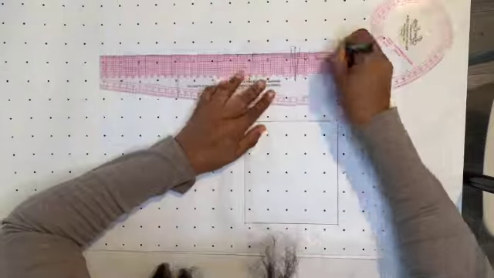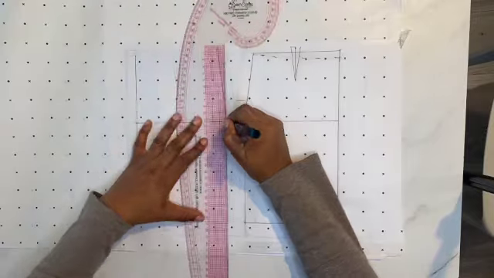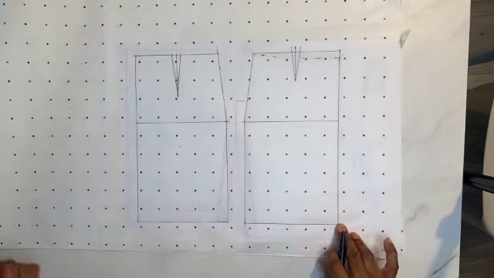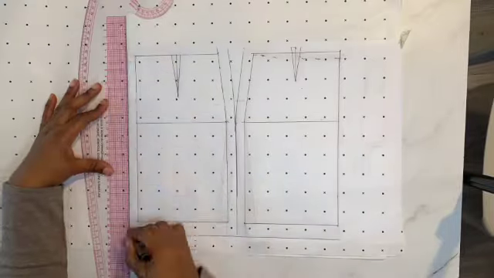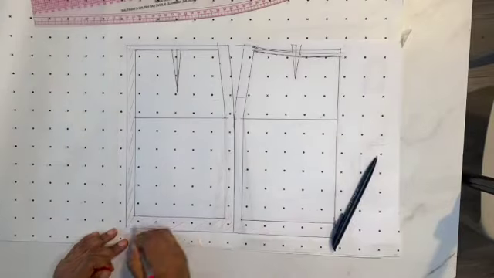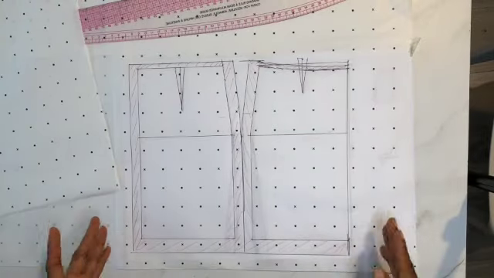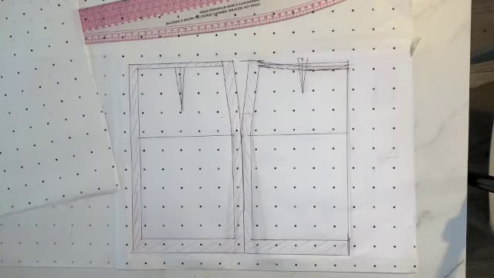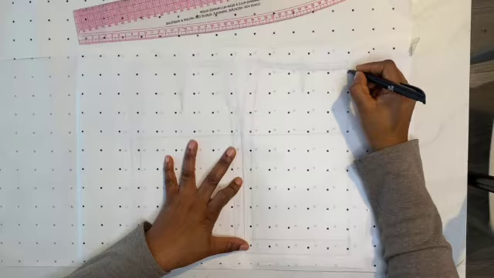Now we have created our block, and let's use that block to create other skirts. In this video we're going to be creating three different skirts. We're doing the A-line skirt, and from the A-line skirt we're going to move to the flounce skirt. Now the flounce skirt is in two parts: the circle flounce and the gathered flounce.